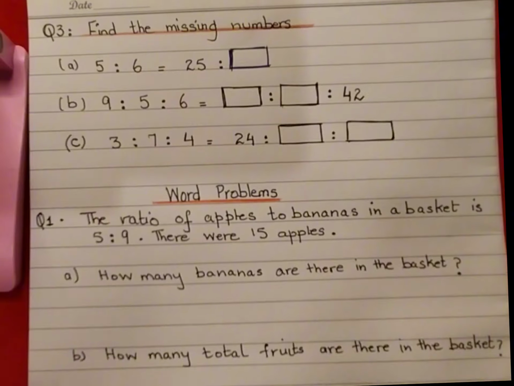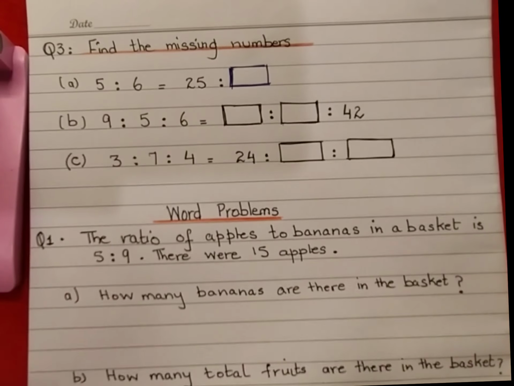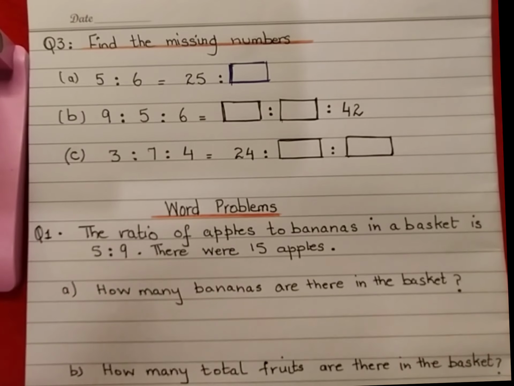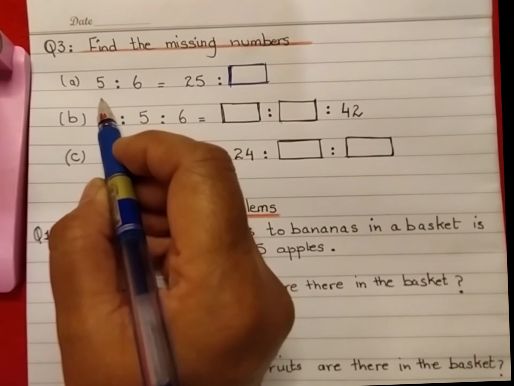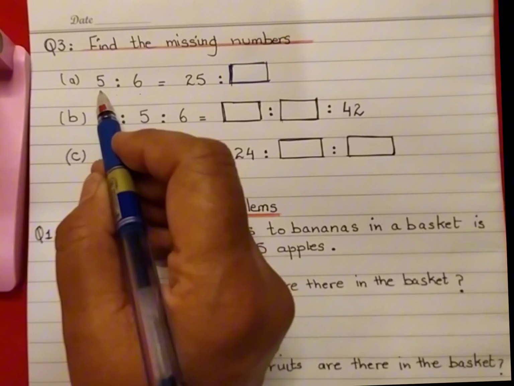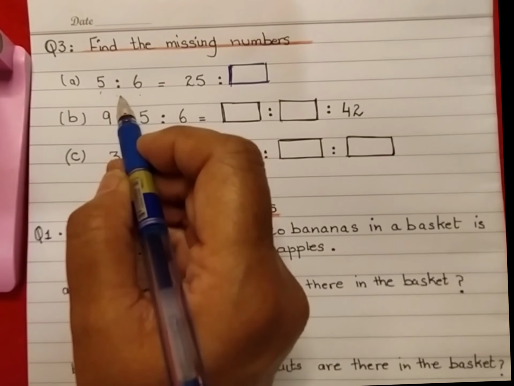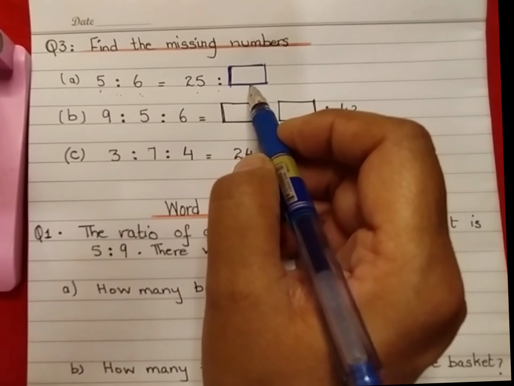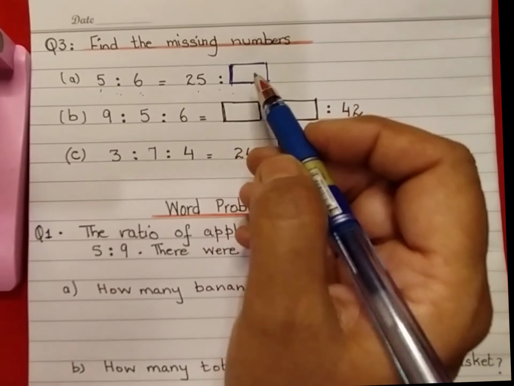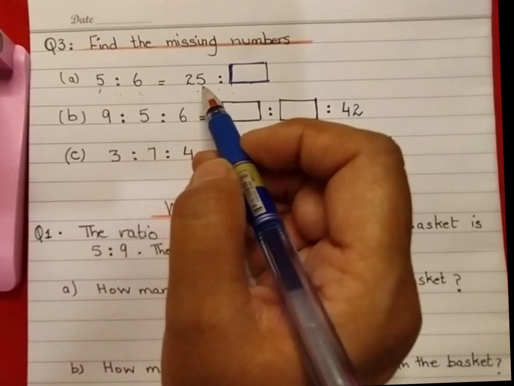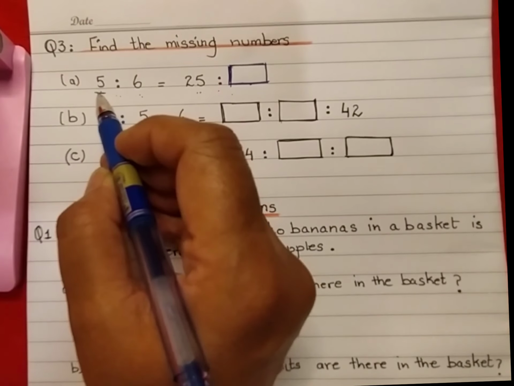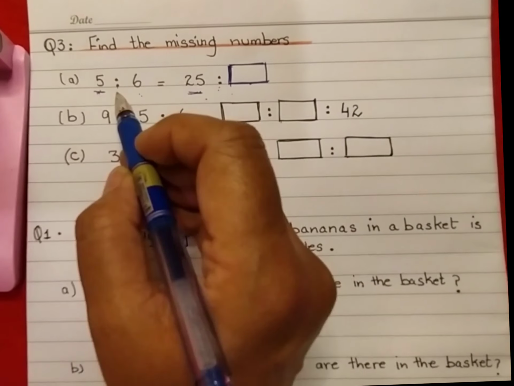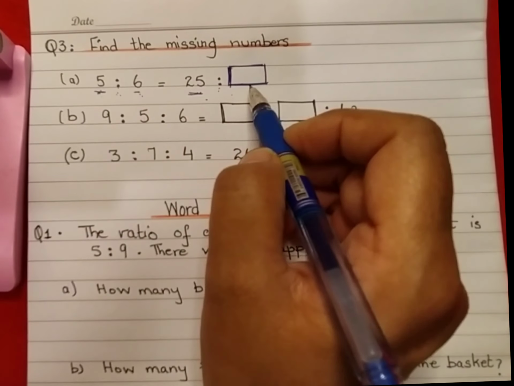find the missing numbers. It's very simple. If these are your equivalent fractions or equivalent ratios, you can just have a look at 5 ratio 6. Where does 5 stand? Here, ratio 6, and we have 25 ratio the box. Always remember the places. 5 is going to be compared with the first number, since this is the first number and this is also the first number, so they make a pair. Then we have a ratio sign, and then 6 has to be compared with the box here.